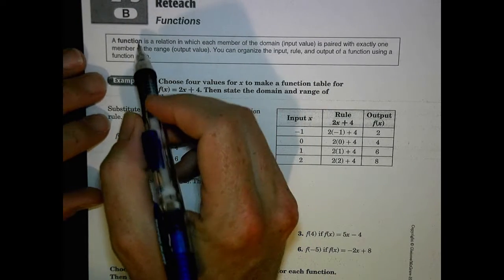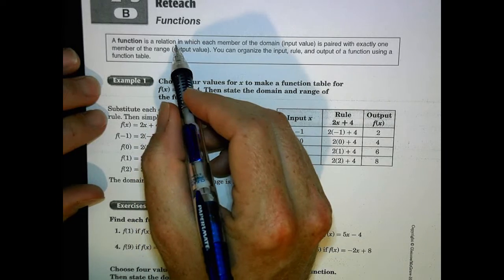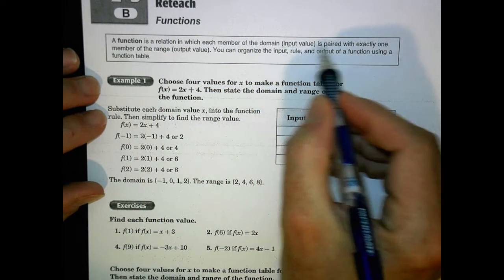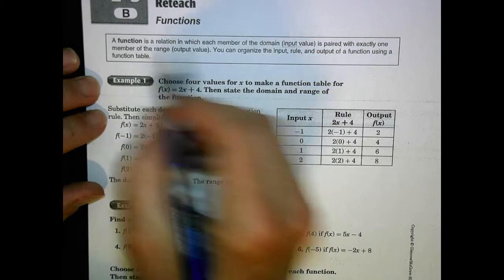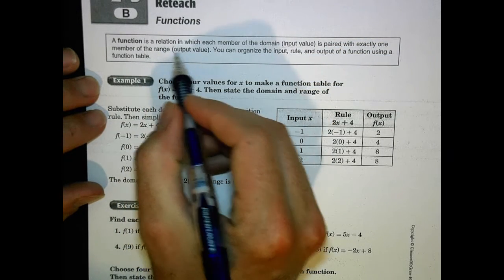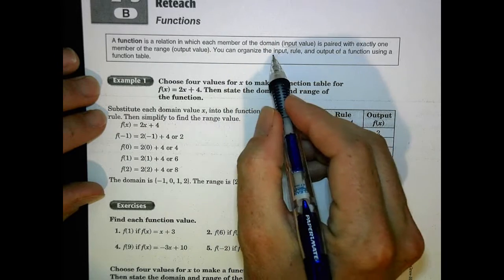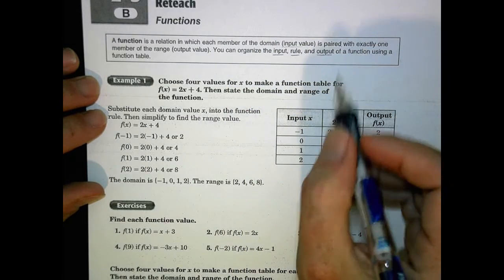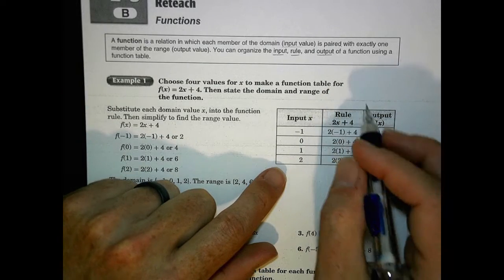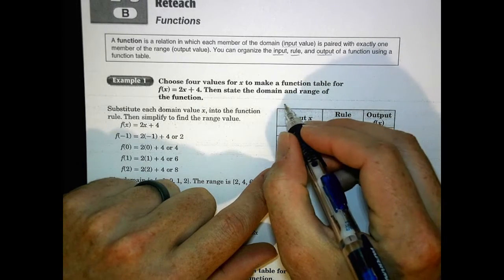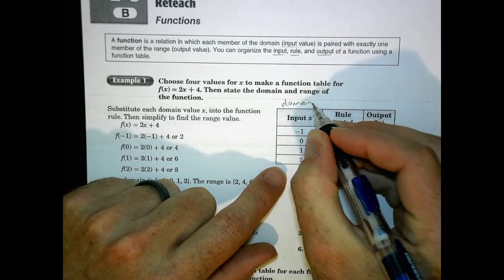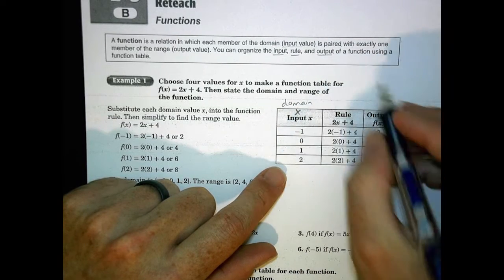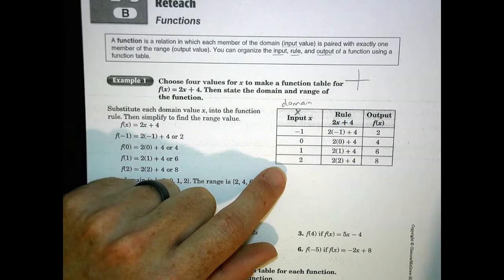So it says here in our definition box that a function is a relation in which each member of the domain, which is our input value, is paired with exactly one member of the range, that is our output value. You can organize the input, the rule, and the output of a function using a function table, which we can see right here. So our input, which is our domain, is often essentially our x value when we're talking about how we're going to graph these on a graph, right?